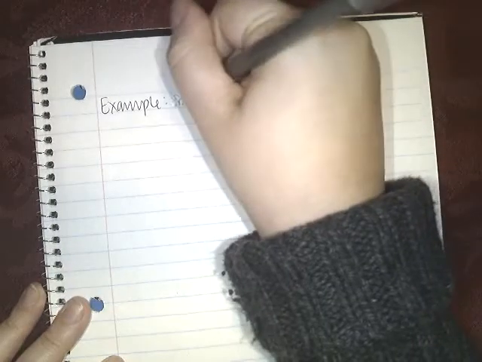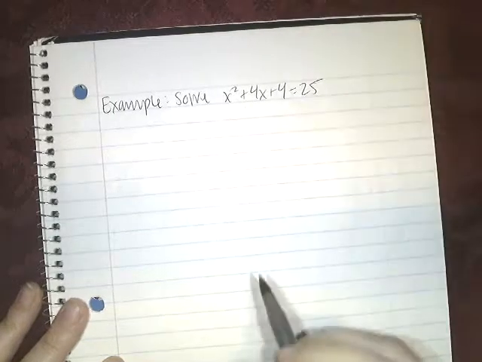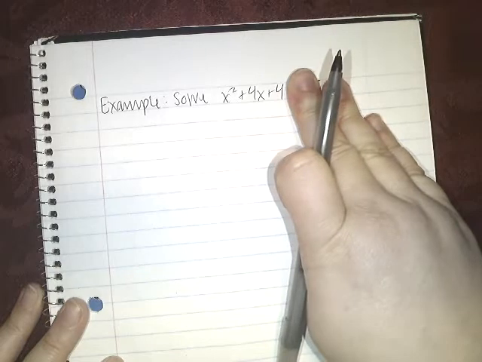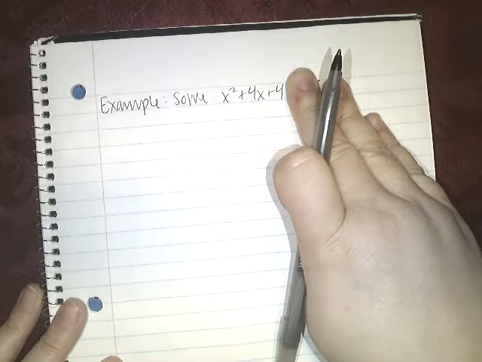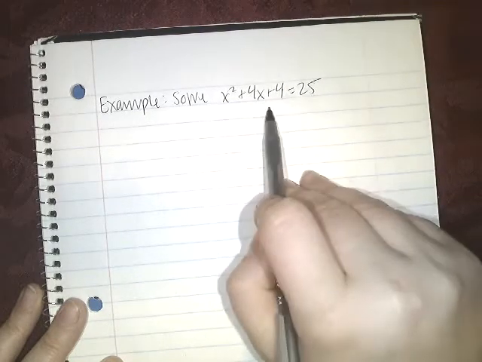So our next example, I want us to solve x squared plus 4x plus 4 equals 25. If we put this 25 to the side for a moment, some of you might remember from our factoring unit that a perfect square trinomial is when you take the square root of the first term and the last term, double it, and if it equals the middle term, then you can write it as a perfect square trinomial, x plus 2 squared.